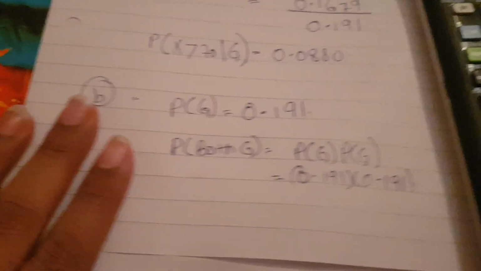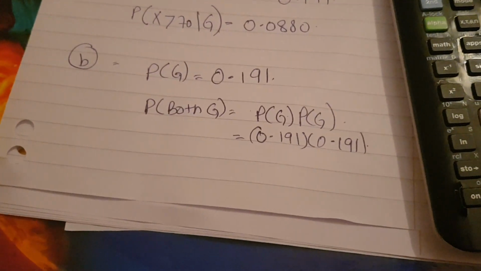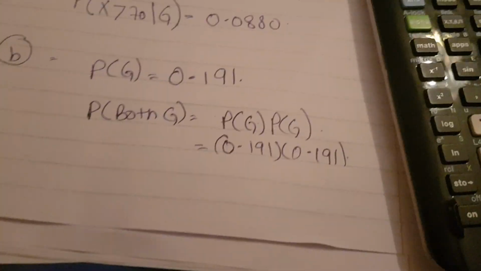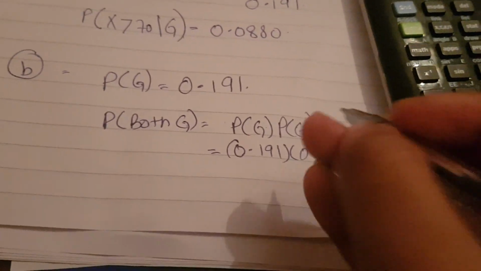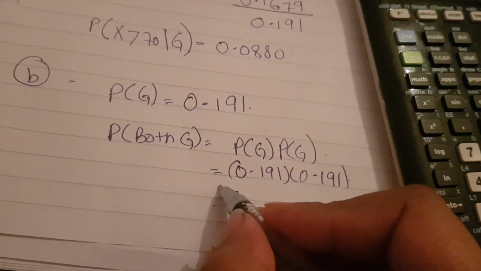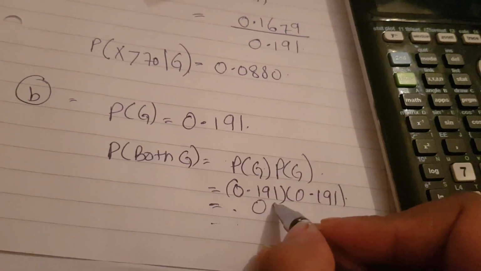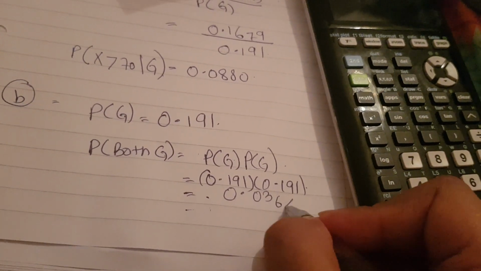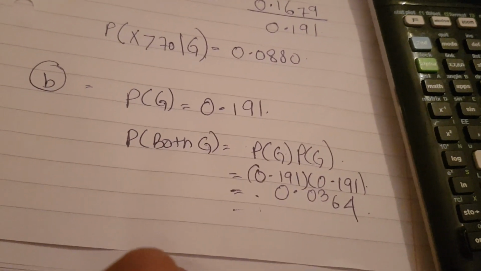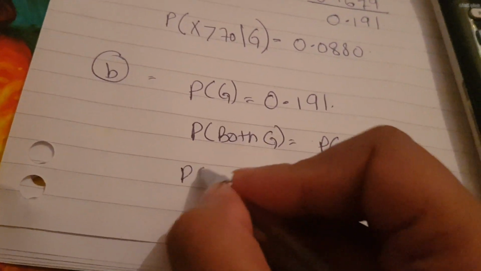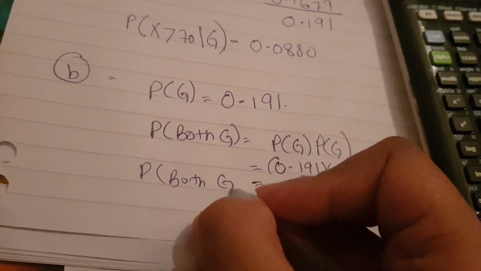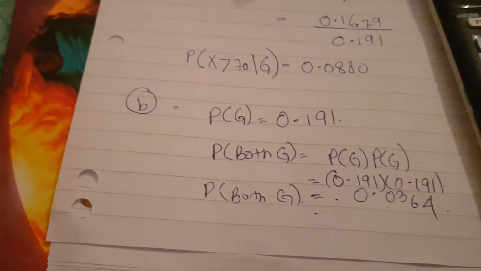But right now they are asking for 2 trees taken out and both giant, so 0.191 whole square you can also write. The answer to this will be 0.0364. So this is the probability that both are giant.